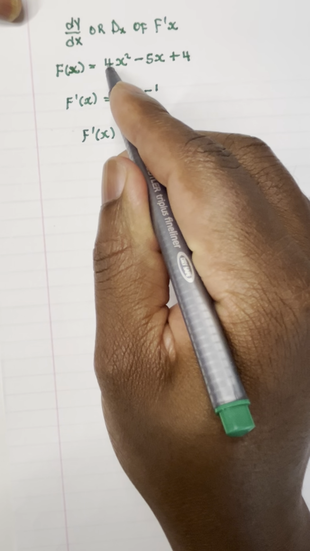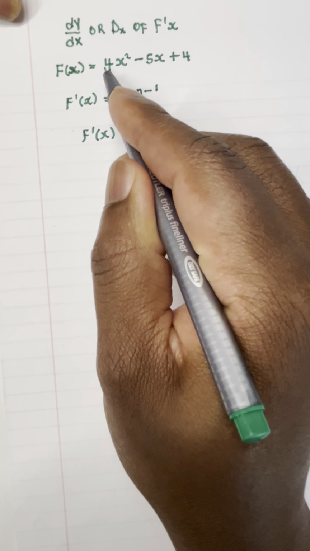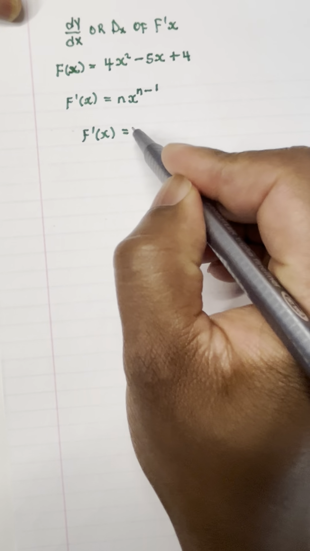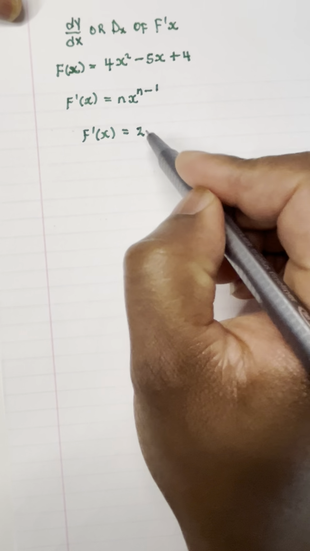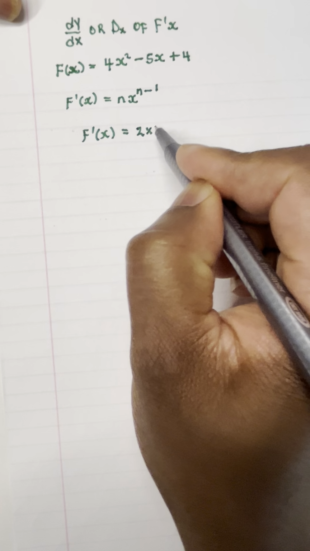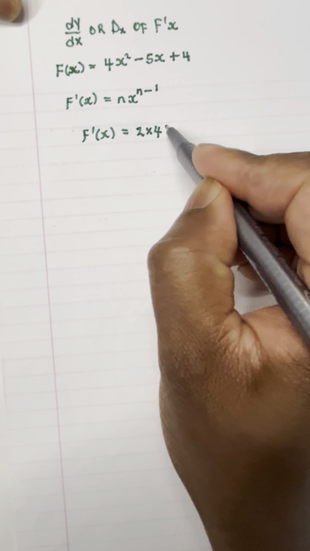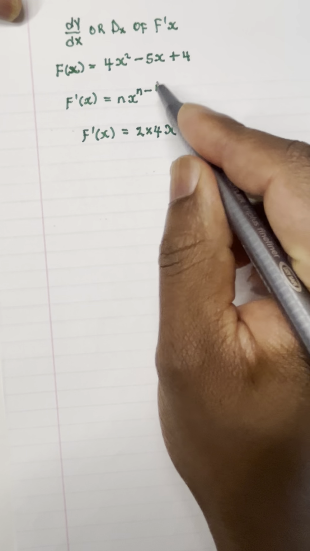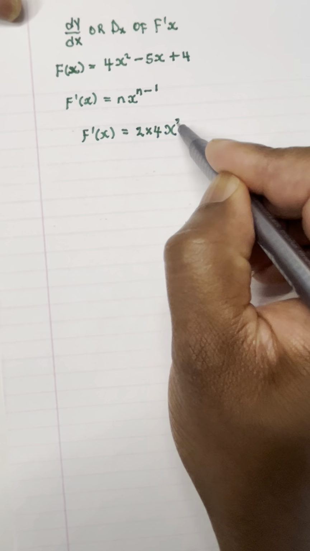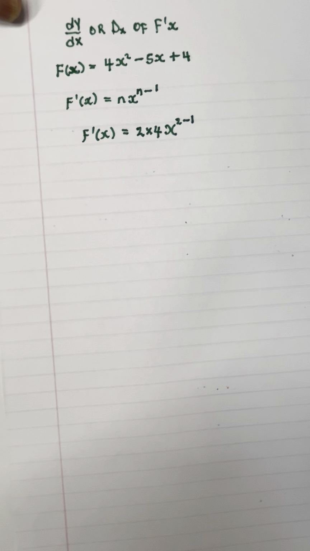So, but because we have a 4 over here, when we take down the 2 this side, it has to multiply the 4. So this is the 2, the exponent that we have. And then we multiply it to the 4 because the 4 was already there. And then we say x to the power, that exponent again, which is the n over here, but now it has to minus what? 1. Minus 1.